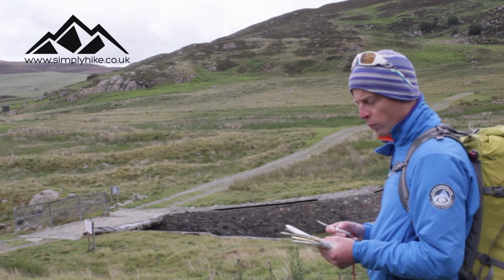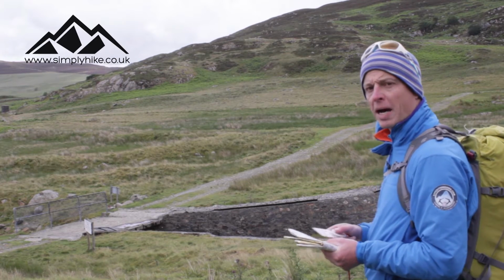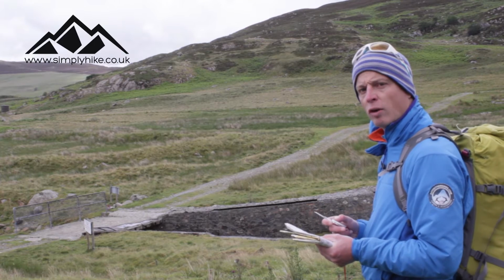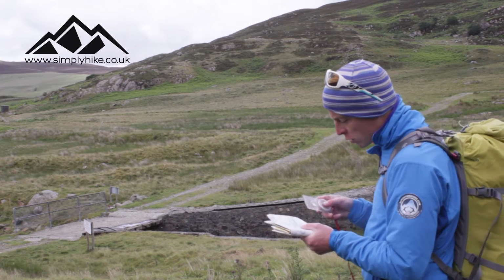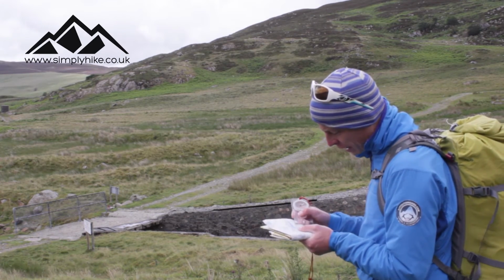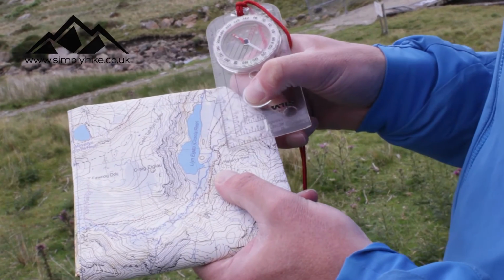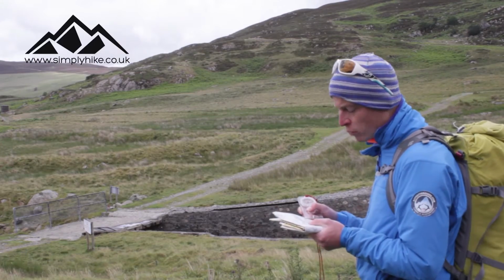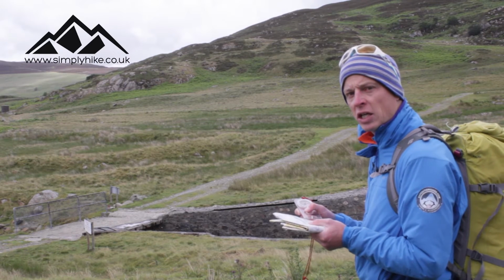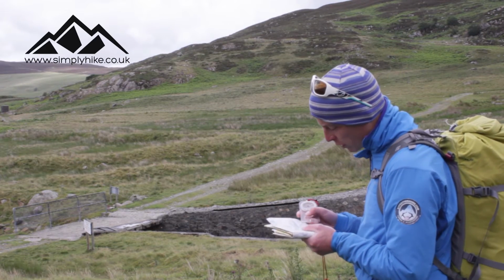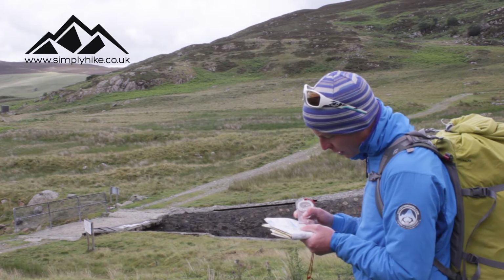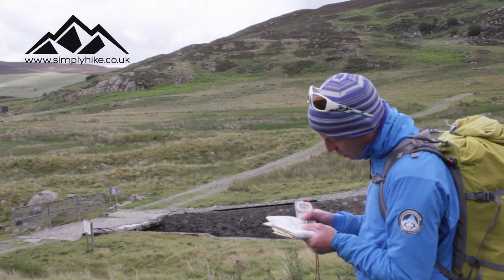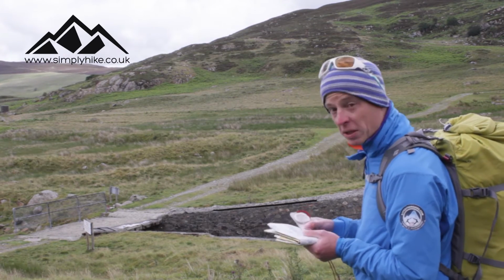In this short video, we're going to look at measuring a distance from the map and then translating that distance on the ground using pacing. On my map, I've identified two features that are exactly 100 meters apart that will allow me to work out how many paces I take when I walk 100 meters. So I've got a stream to a path junction measuring exactly 100 meters.